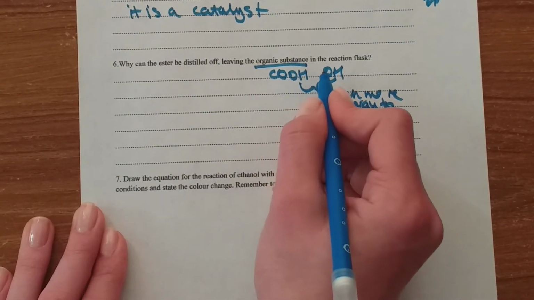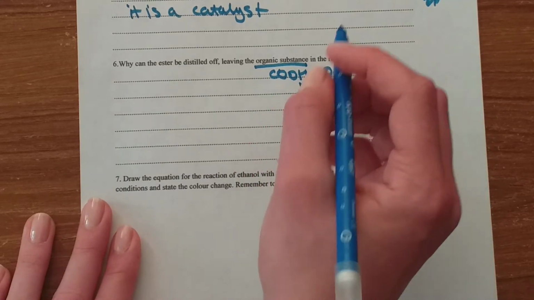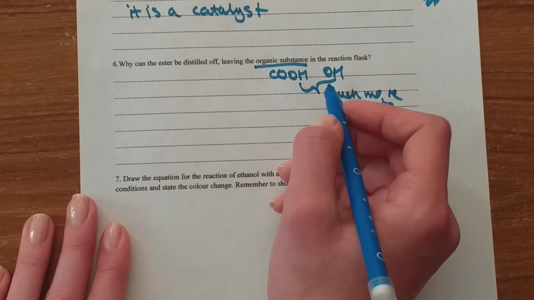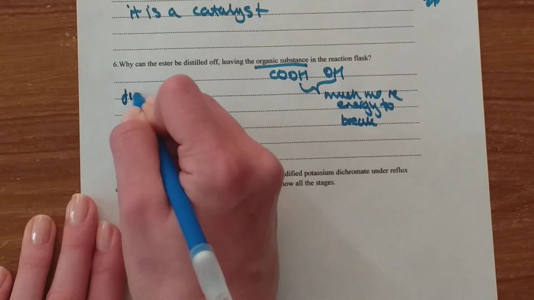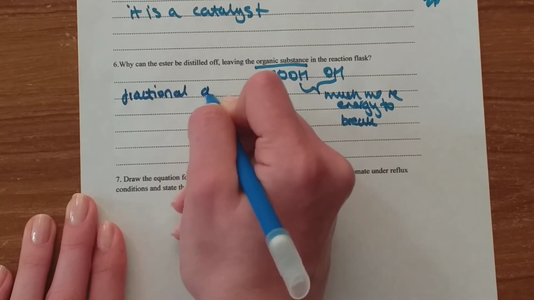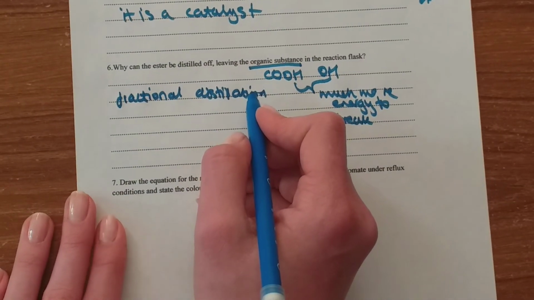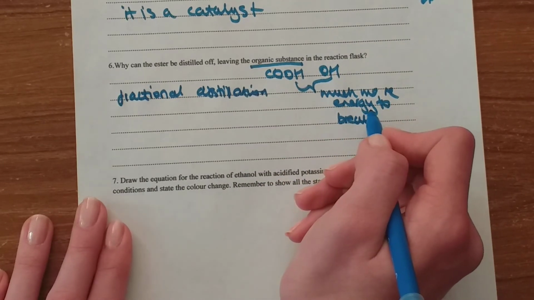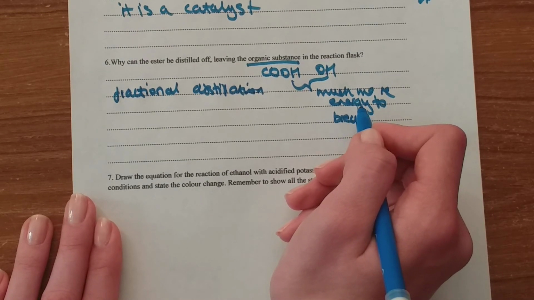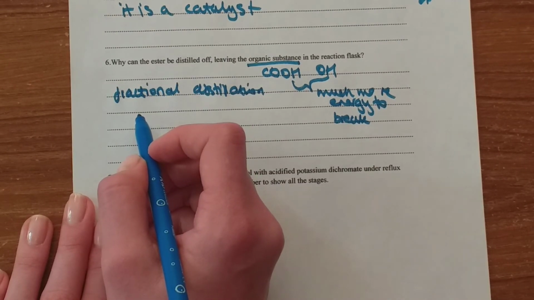To distill off the ester, leaving the carboxylic acid and alcohol, which are the reactants that were in excess, we use fractional distillation. And fractional distillation works by the boiling temperatures. Because our carboxylic acid and alcohol will have very high boiling temperatures due to the fact they have hydrogen bonds and need a lot of energy to be broken, ester will have a much smaller boiling temperature.